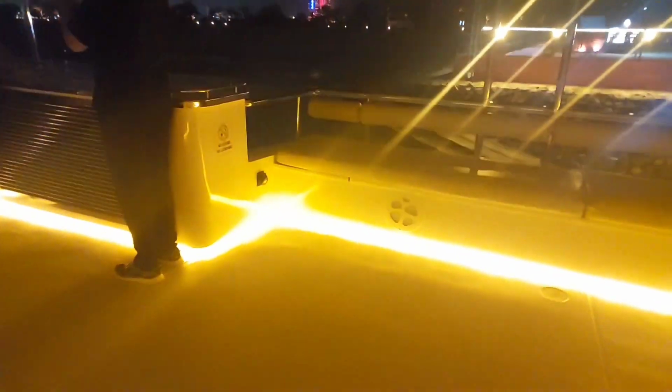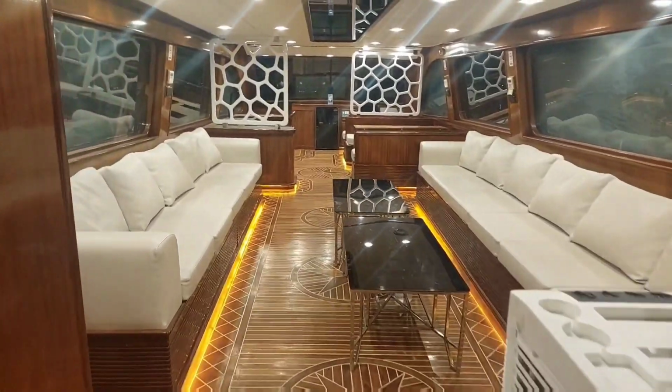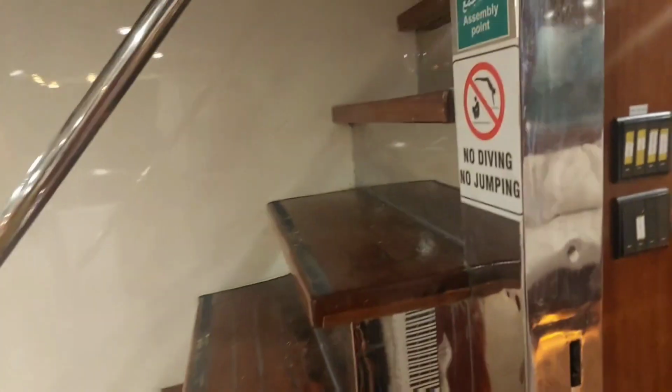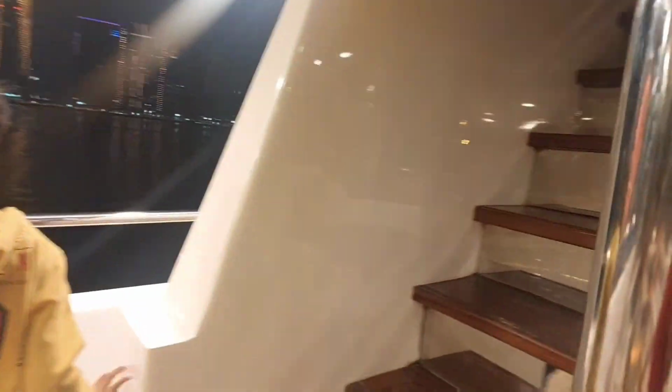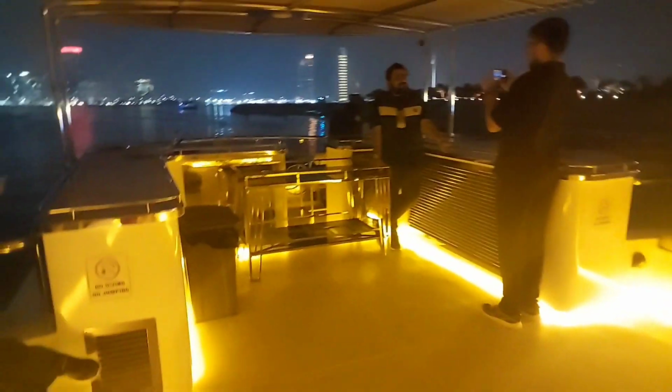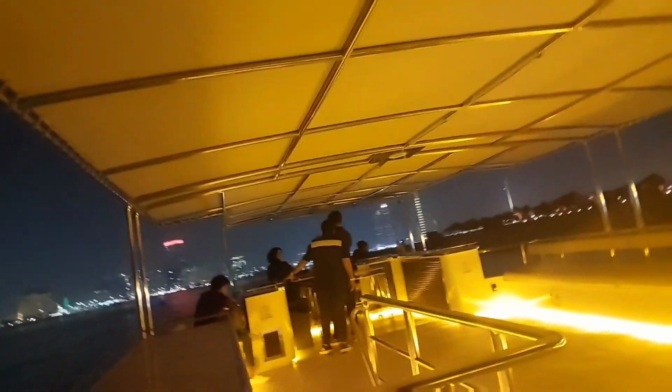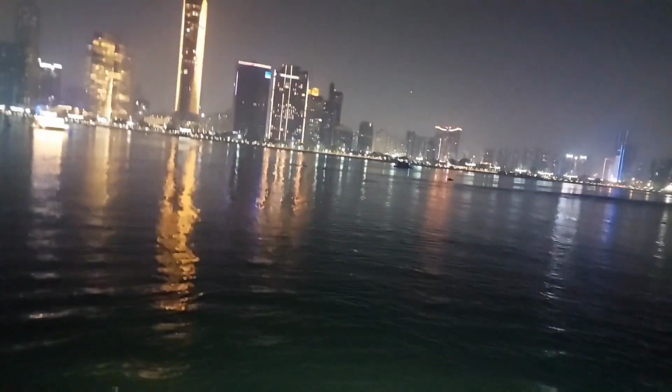Now we will sit on top. That's the end of the story on Lulu Island. So now we are back on the boat again, to reach the place where we started our journey. And that's how we end this trip to Lulu Island. Lulu means pearl, by the way, in Arabic. And so we have completed the tour of Lulu Island for today.